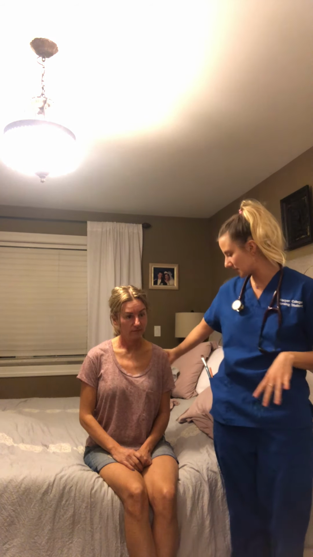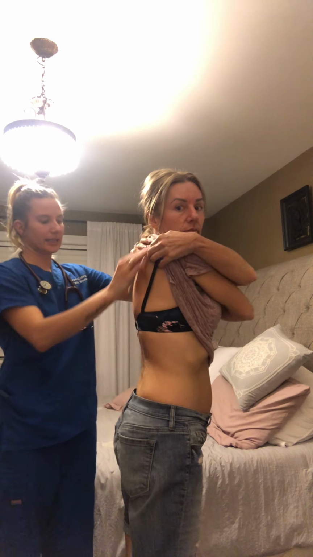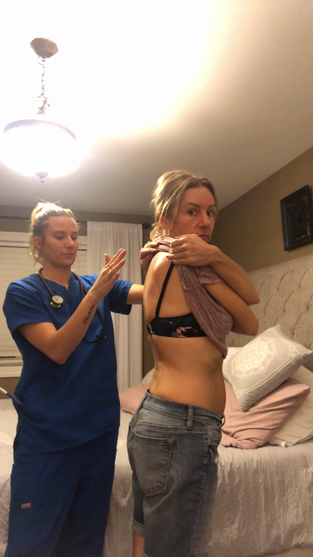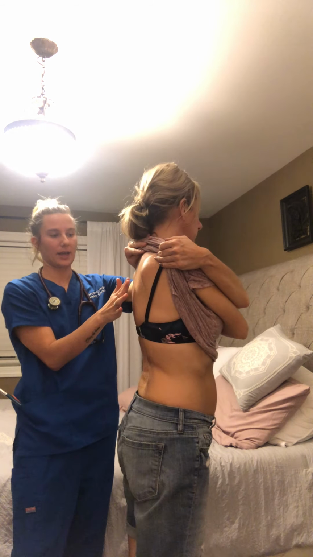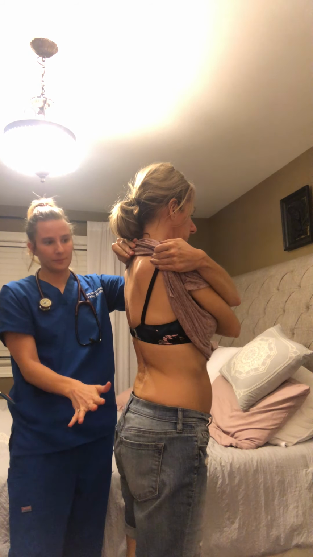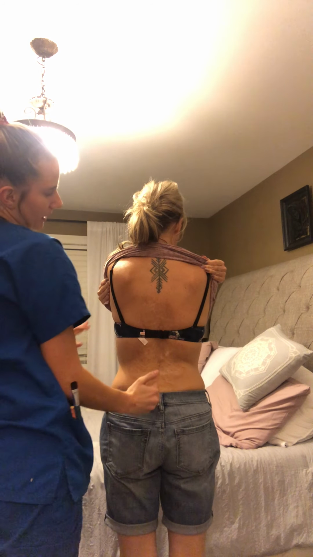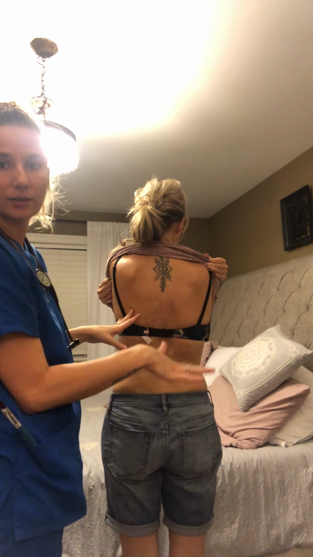And lastly, we are going to check the spine. So I'm going to have you stand up and just turn around here. And I can see that normally we have a convex thoracic and a concave lumbar. And here I'm also looking at the shoulders and the spine for symmetry and evenness.